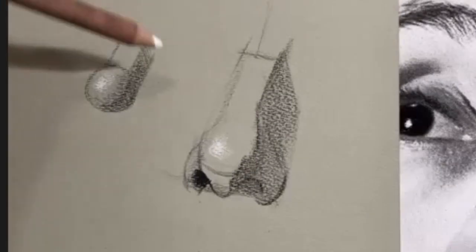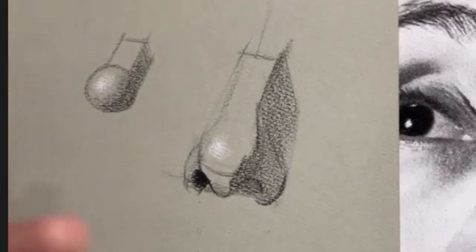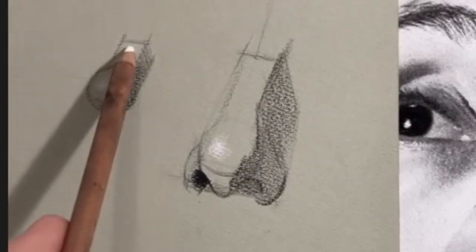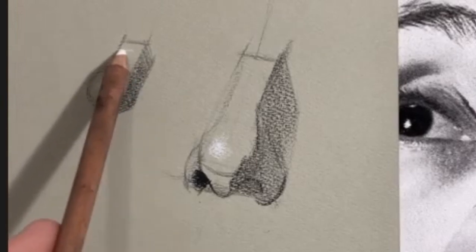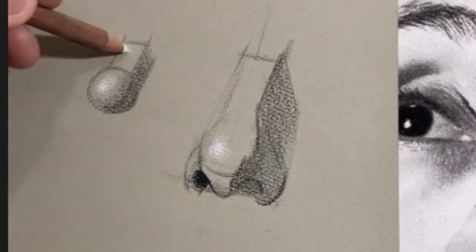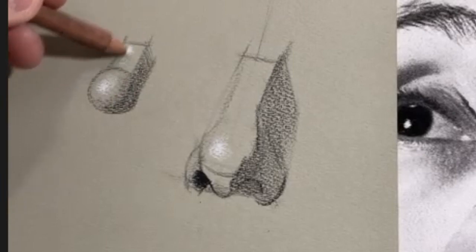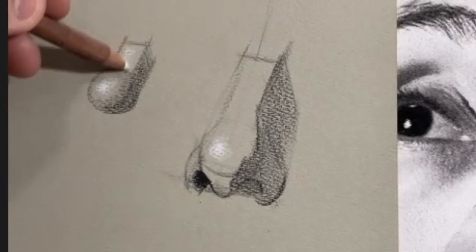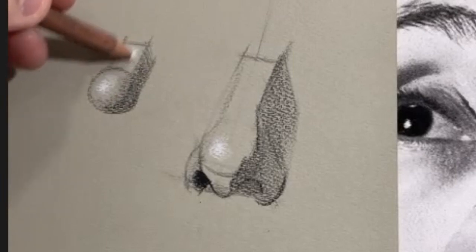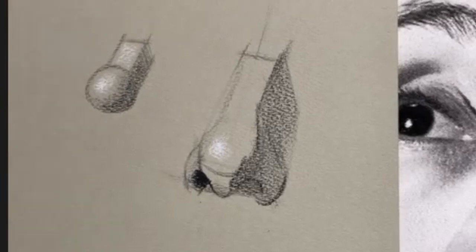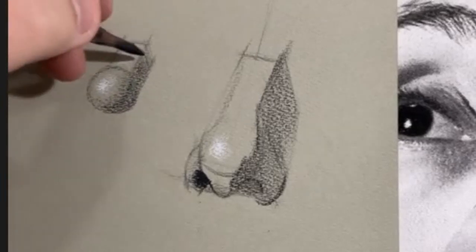We would have perhaps a little bit less transition from the shadow side into the light side. You might still get a highlight through here, but there's going to be a stronger contrast right here.